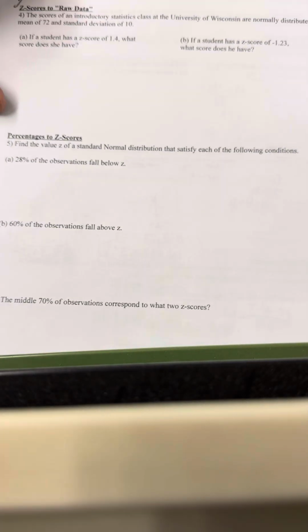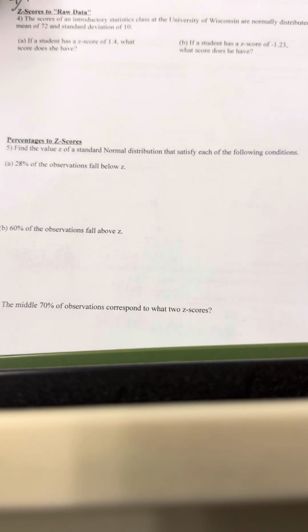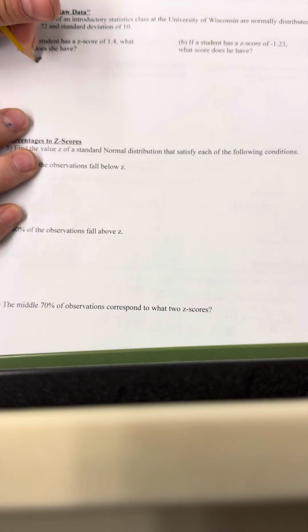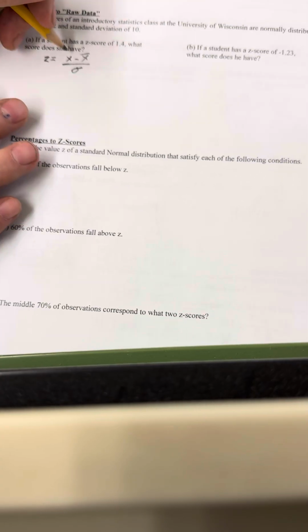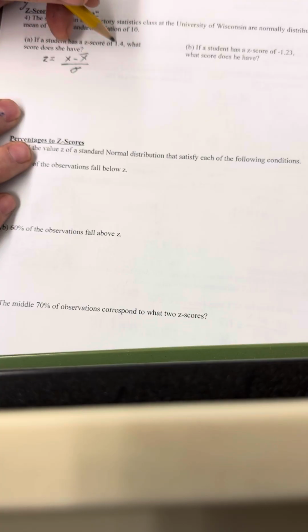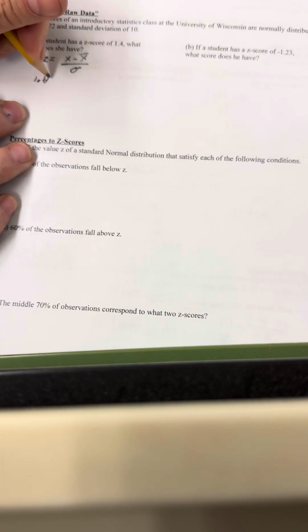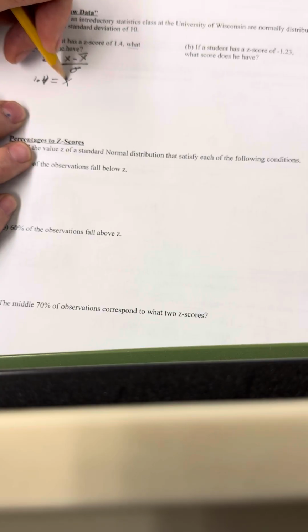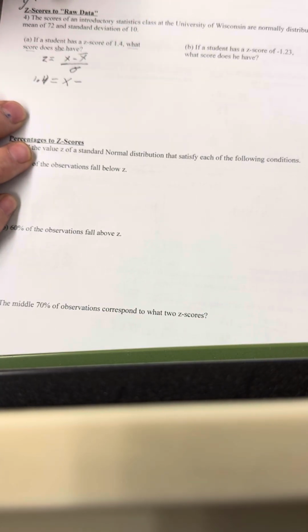Okay, you guys, this is number 4 from the packet that you have, because we haven't done one like this, so I wanted to show you. You use the same formula, z equals x minus x bar over the standard deviation: the score minus the mean divided by the standard deviation to get the z. But in this case, they give you the z score is 1.4, so I'm at 1.4 equals, and they want to know her score, what score she will have. That's the x that we're looking for. So we leave it blank, and we're going to solve this for x.